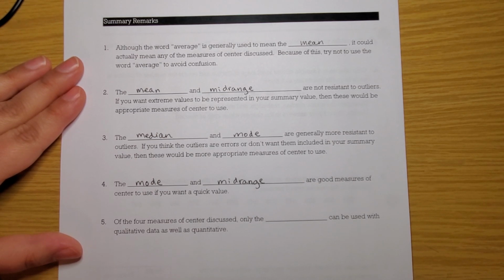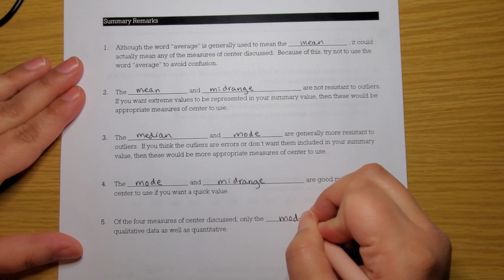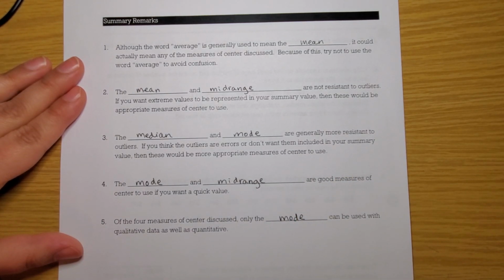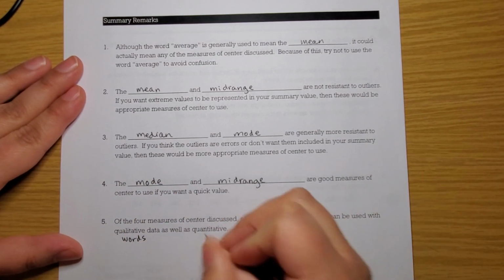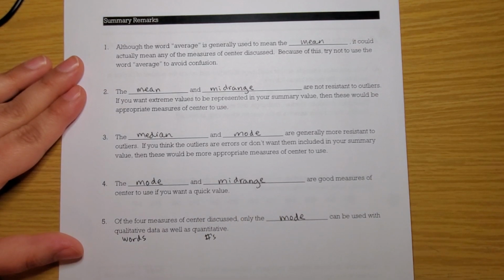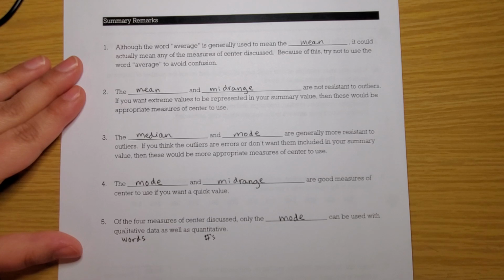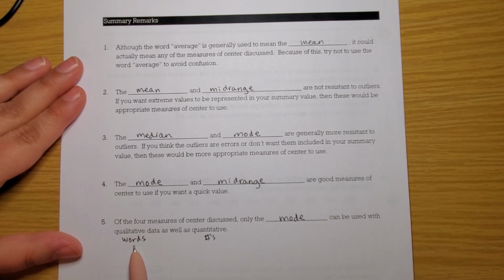And lastly, out of these 4 measures of center that we've discussed, only the mode can be used with qualitative as well as quantitative data. So qualitative in this case just means words, and quantitative means numbers. So you can use the mode with both numbers and words. Remember, like I said, hair color or what's the most popular state amongst a group of people that you're looking at. Something along those lines. So you can use the mode to summarize or find an average of word type data as well as numbers.